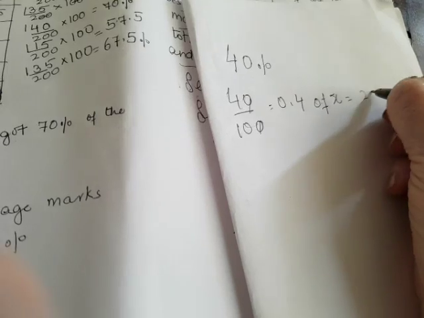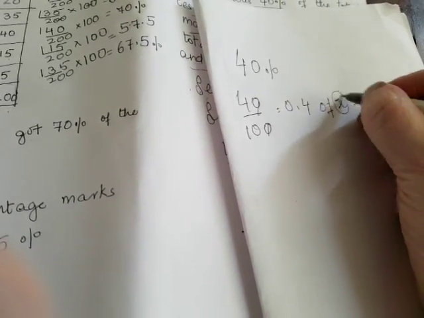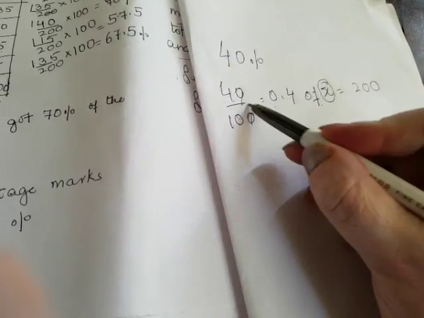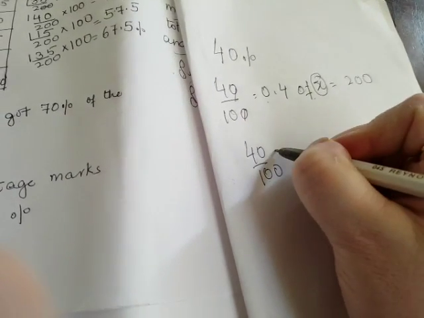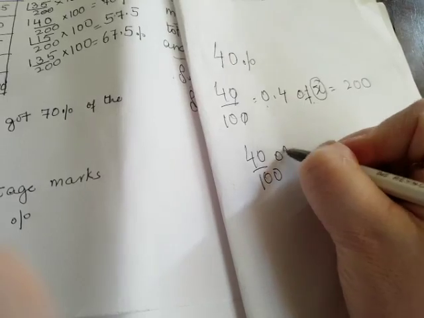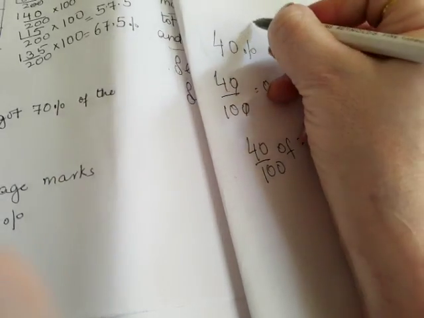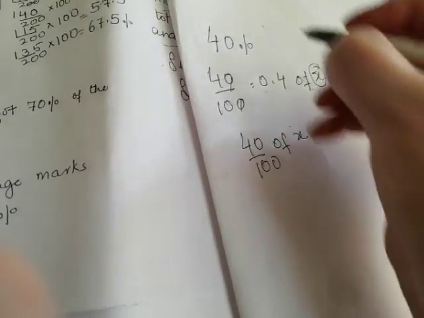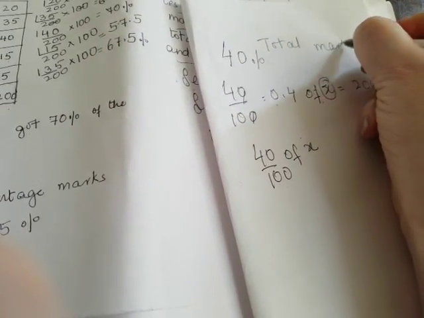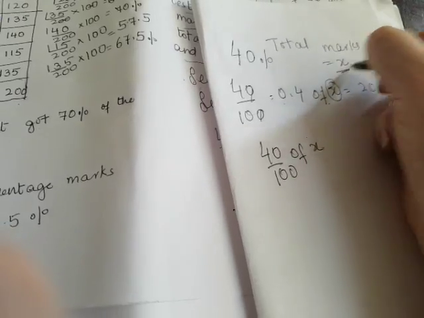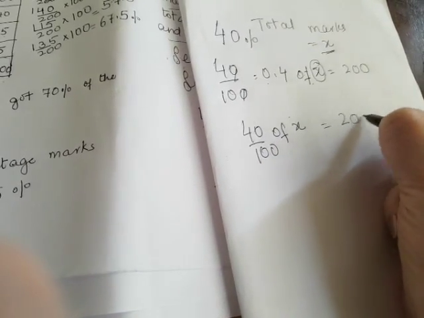Total marks were x. So 0.4 of x, 40% of x, or you can also write it as 40 upon 100 of x, where total marks is x, is equal to 200.